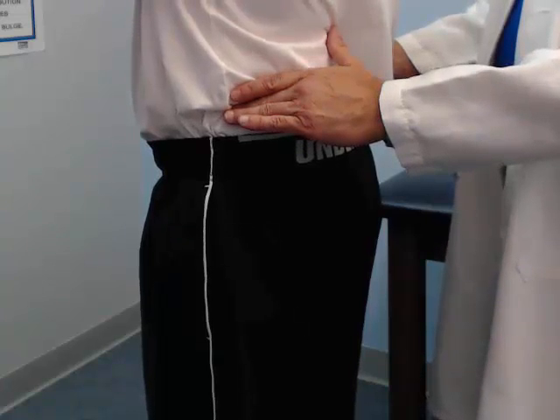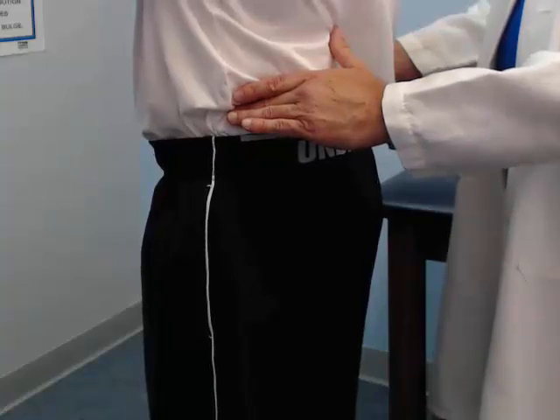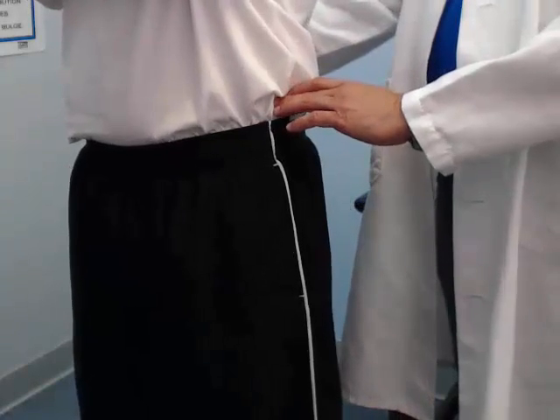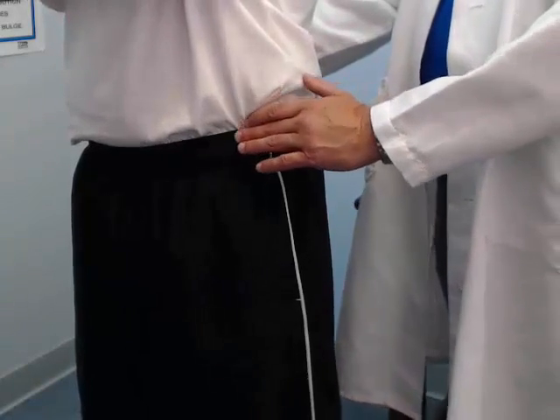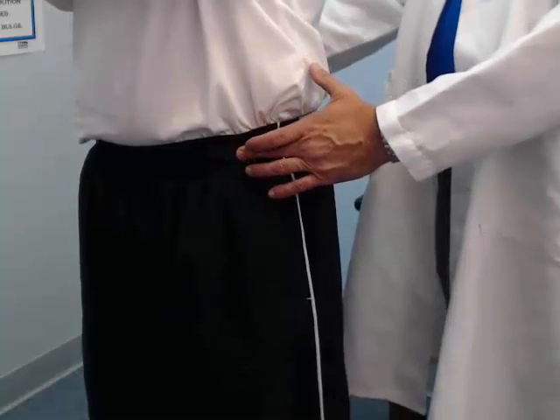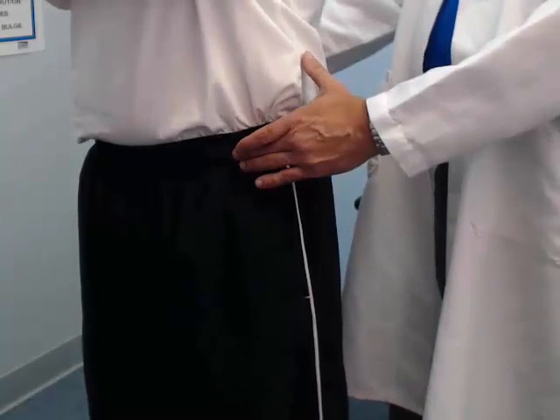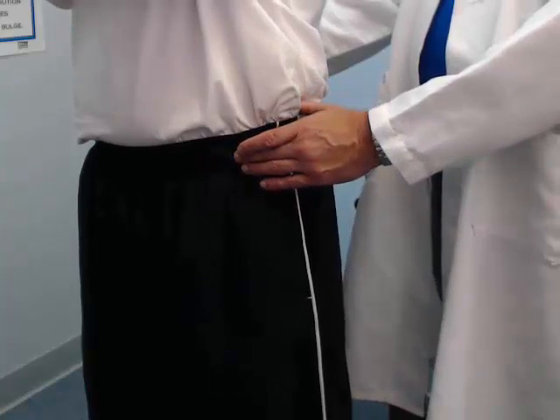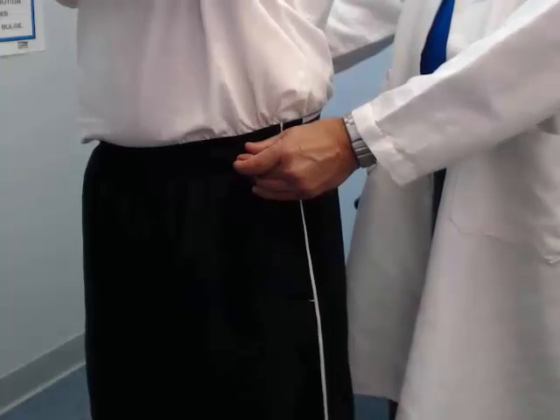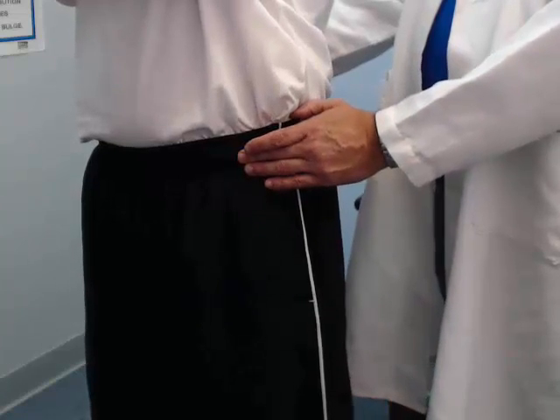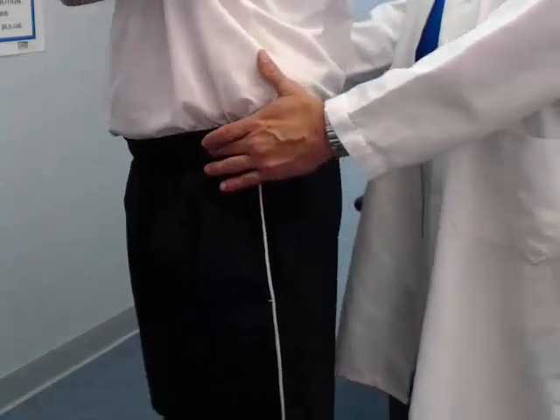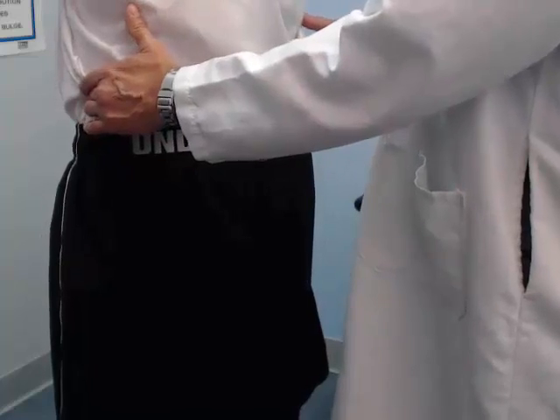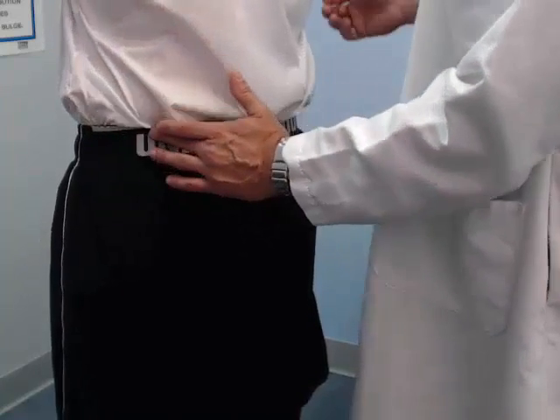Next feature, anterior superior iliac spine, often referred to as the ASIS. This is going to be the most anterior point on the crest of the ilium. Often find the crest and work your fingers anteriorly. Next feature, posterior superior iliac spine. This feature is located at the most posterior aspect of the iliac crest.